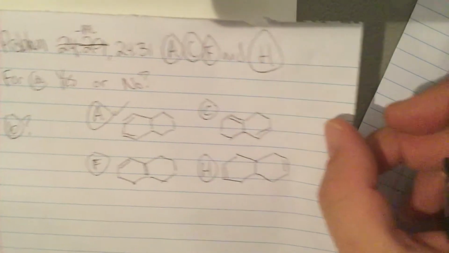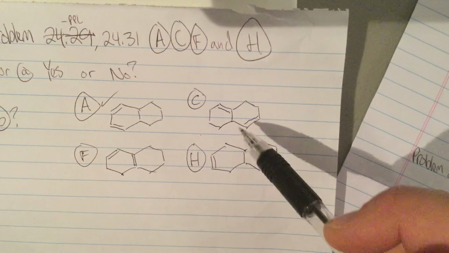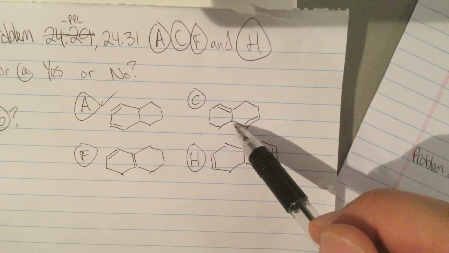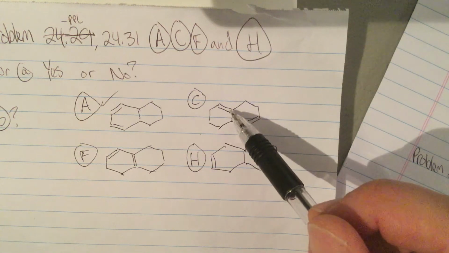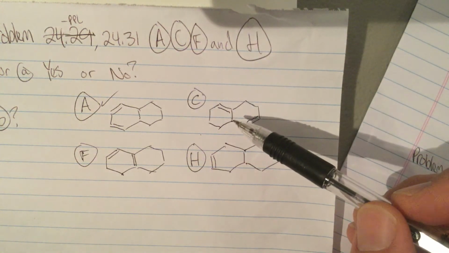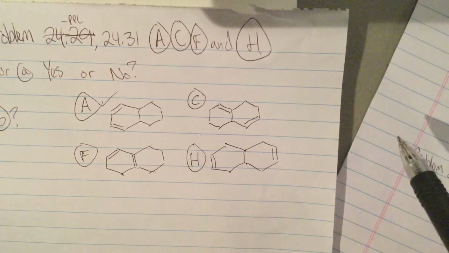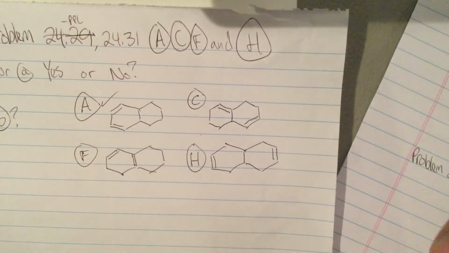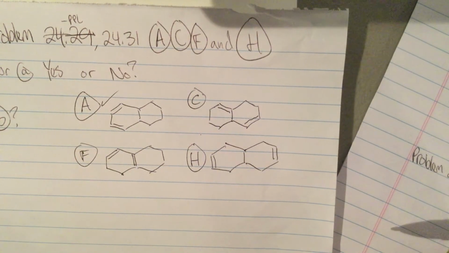Okay, for C, a little bit of a different story, seeing as it's not conjugated. It's one whole carbon removed in terms of connection. So there's that sp3 carbon right there that's disrupting. And furthermore, since all these are bicyclic systems, they're all constitutional isomers of one another.